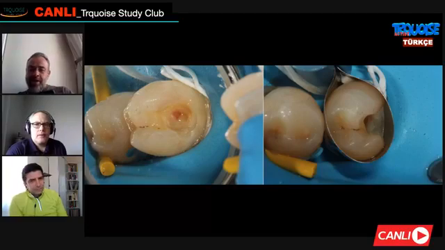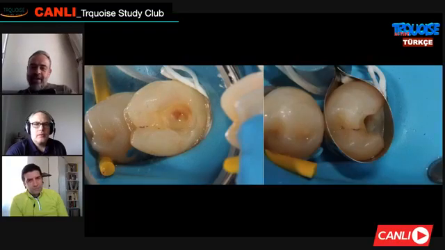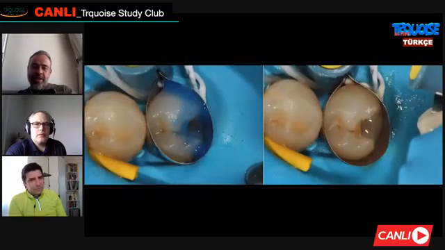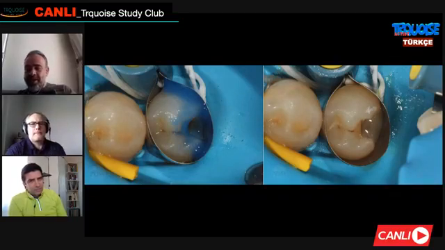So a circumferential matrix, not a sectional one, was applied. And now I can do etching and then the application of bonding later. I use here a heavily, highly filled flowable, which is my preference for restoring posterior teeth.